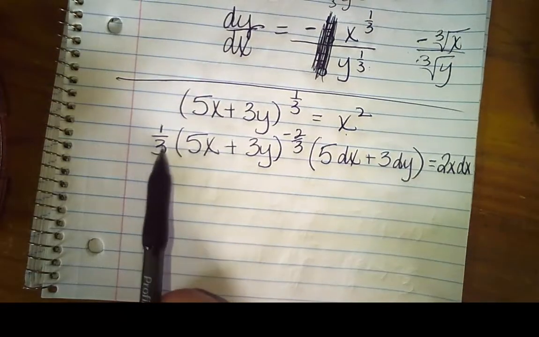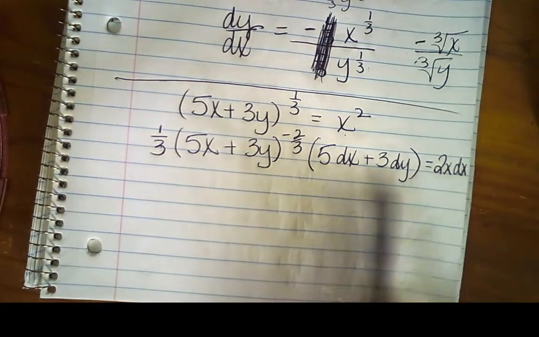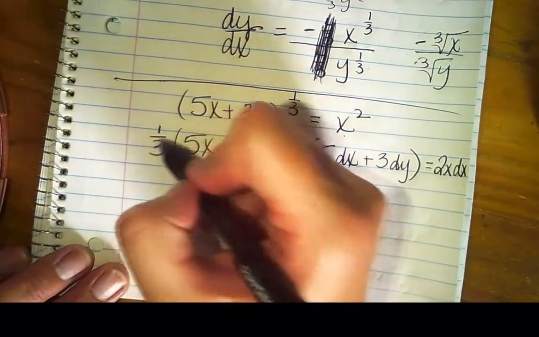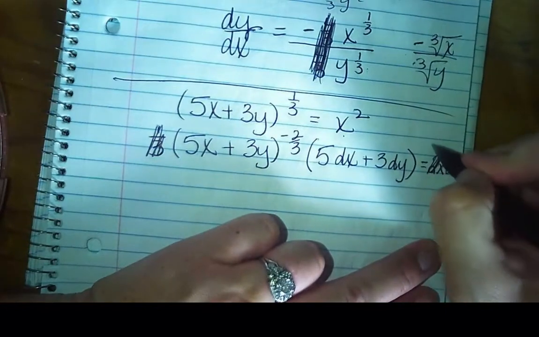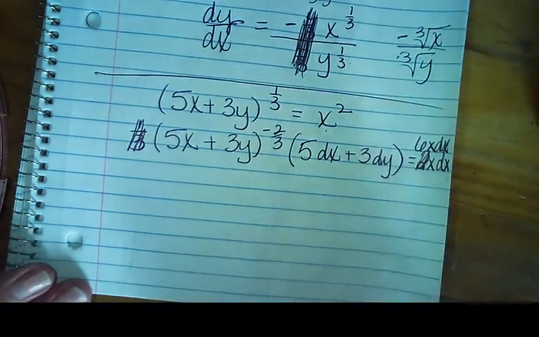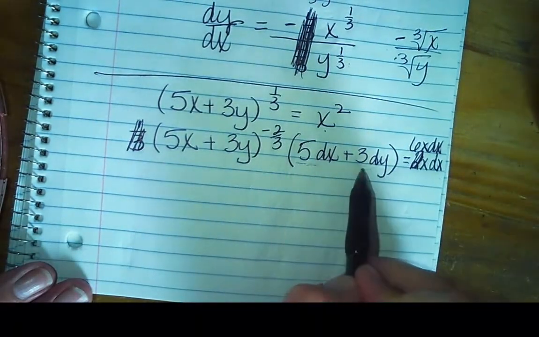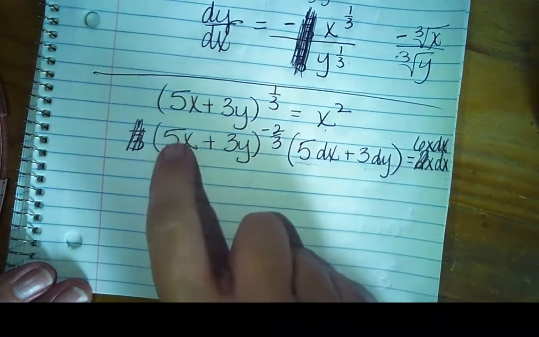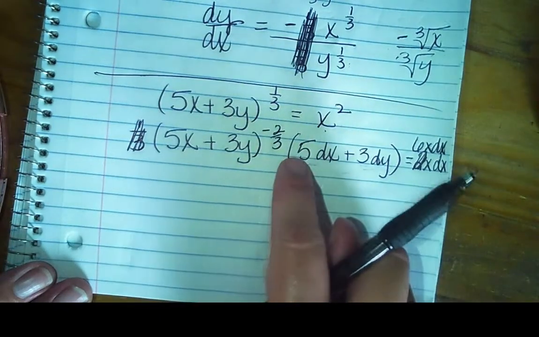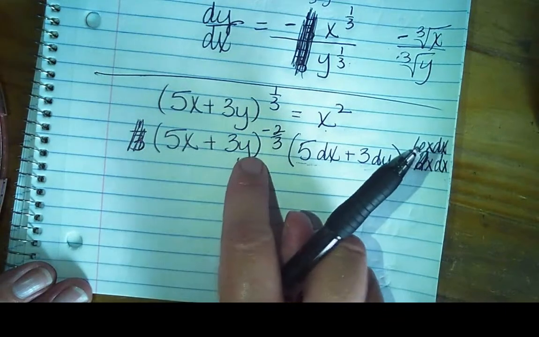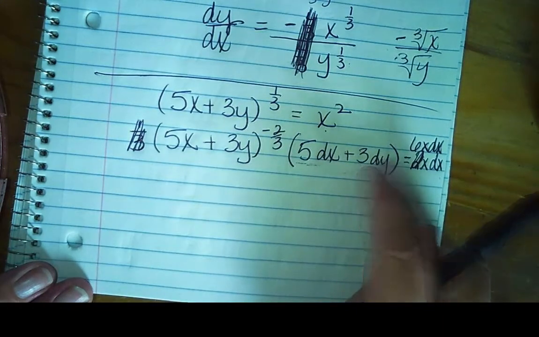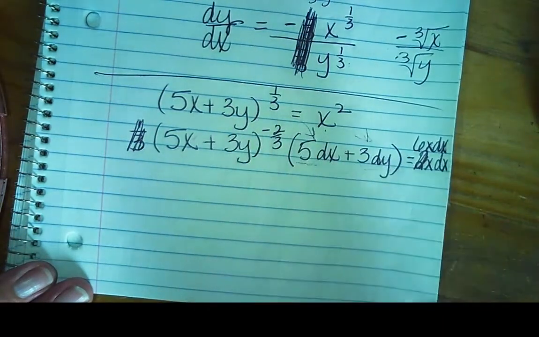So right now I've got this times this times this equals this. So let's get rid of the fraction first by multiplying both sides by 3. So this is now a 6x dx. And that just makes it a tiny bit cleaner. My dx's and my dy's are trapped in these parentheses. So I've got to distribute this nastiness right here to both terms. So I'm going to have a 5 times the nastiness dx plus a 3 times the nastiness dy. So I'm just distributing. It's just a really ugly distribution.